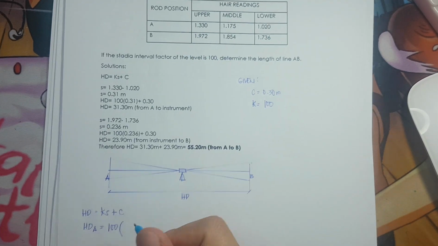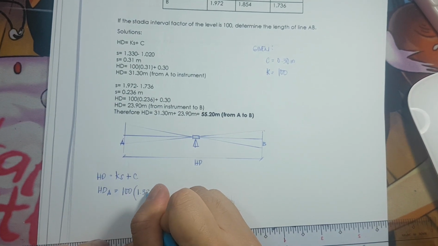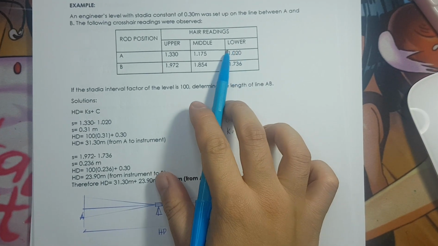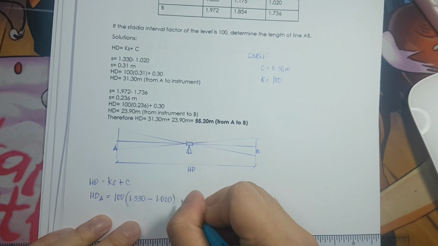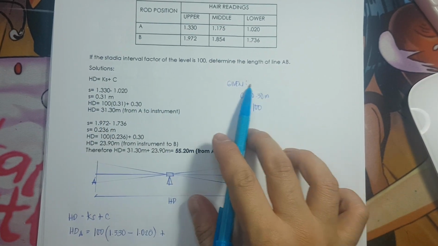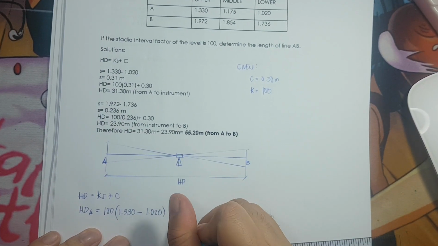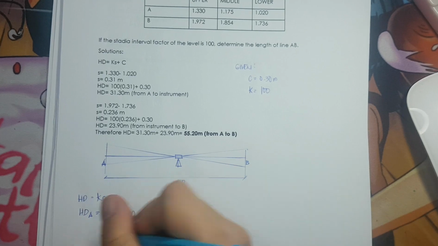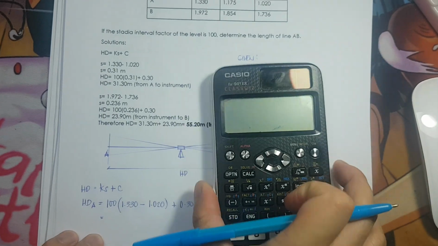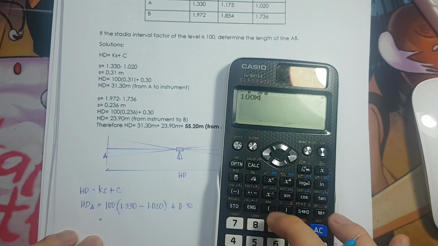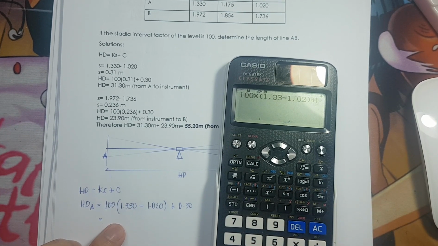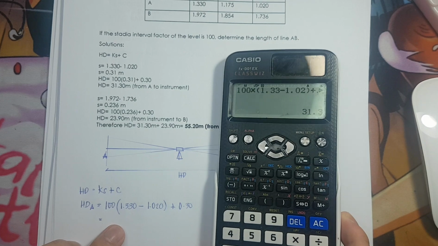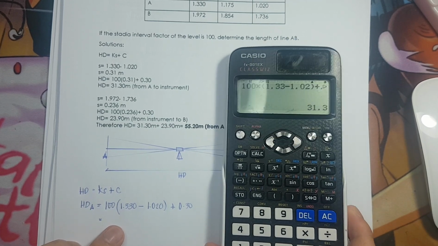So the upper reading is 1.330 minus the lower reading of 1.020, plus the stadia constant of 0.30. So HDA is equivalent to 100 times (1.33 minus 1.02) plus 0.3. Therefore, that is 31.3 meters.